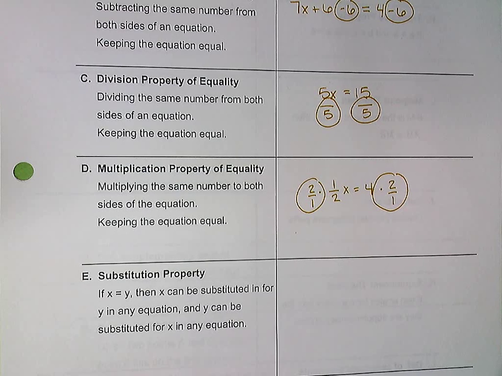Any questions on these properties of equality before I go into the next ones? Yeah, up here.